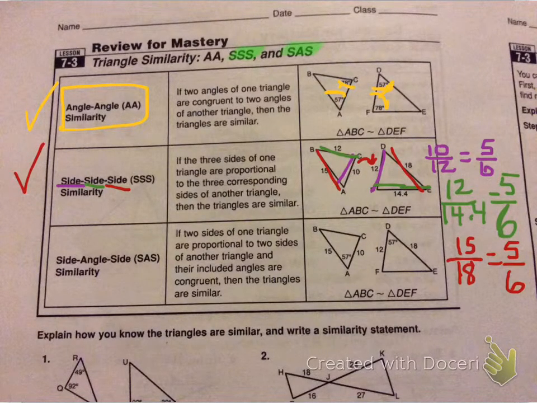And then there's side, angle, side similarity. So two sides and the included angle. It has to be the angle in the middle. The included angle has to be equal. So in this case, if we're looking at the 57 that's in the middle, 57 is congruent to 57, so that middle angle is the same, and then we want the corresponding sides to also be the same ratio.